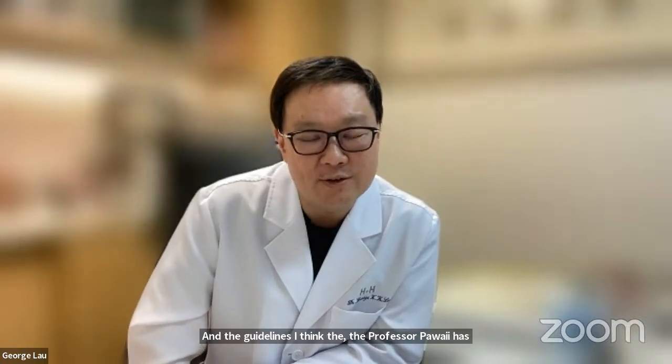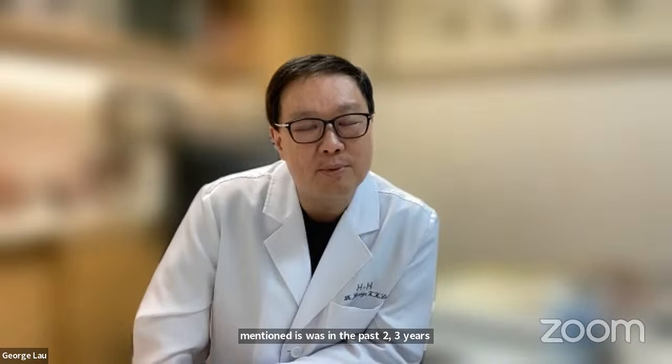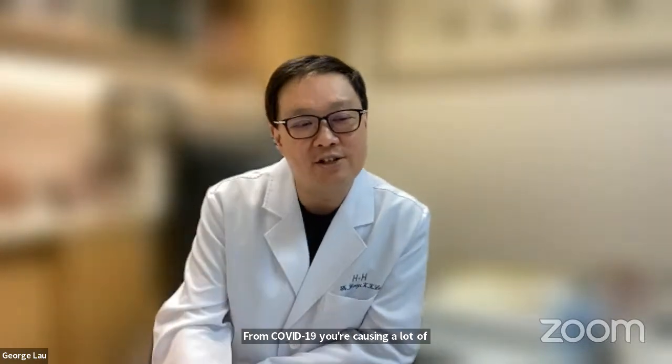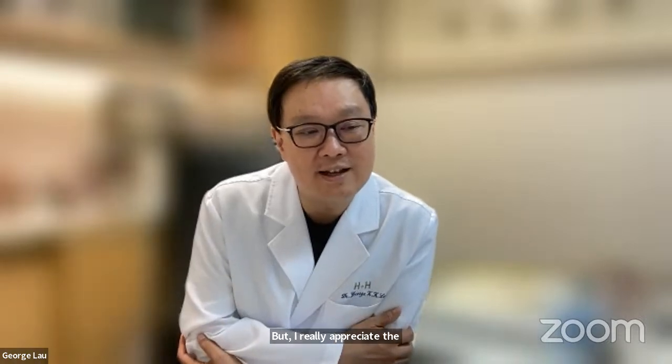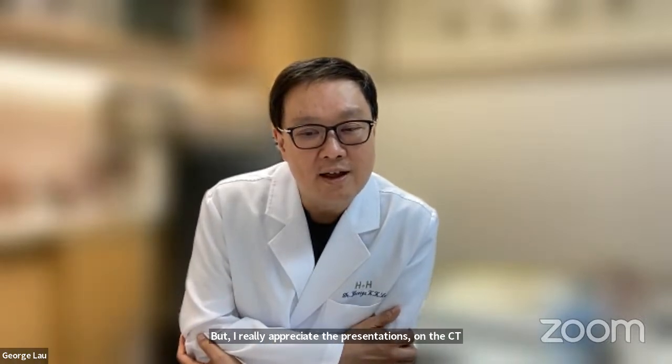This is a very good comment because I think that COVID severity has markedly reduced with the vaccinations, all the experience, and the herd immunity. And the guidelines, I think Professor Pawai has mentioned, were from the past 2-3 years ago when we were having a severe blow from COVID-19, causing a lot of casualties, and the vaccine was not catching up. But I really appreciate the presentation on the CT scans, and there is a lot to learn.